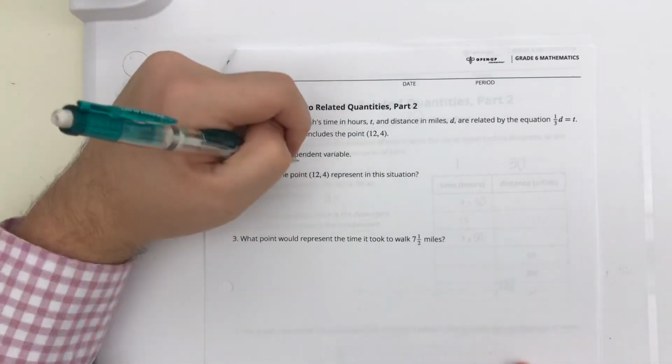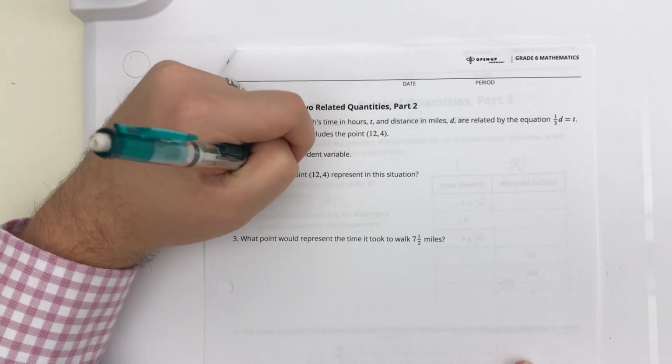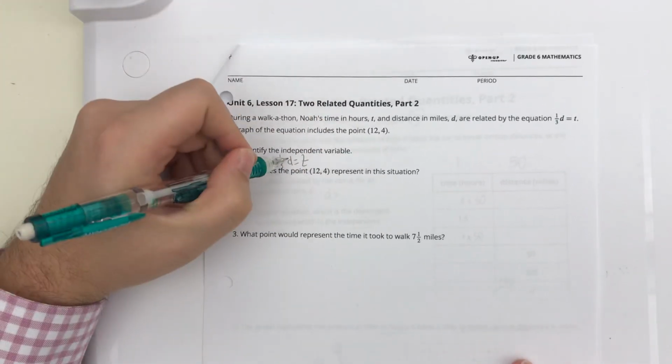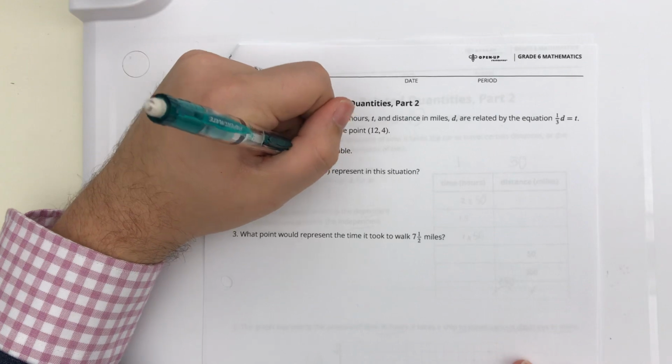So in this equation, d can be changed. So when they gave us 1/3 d equals t, the thing that's going to change is the distance, and that's going to tell us the time. So therefore, we can say that d is what variable?